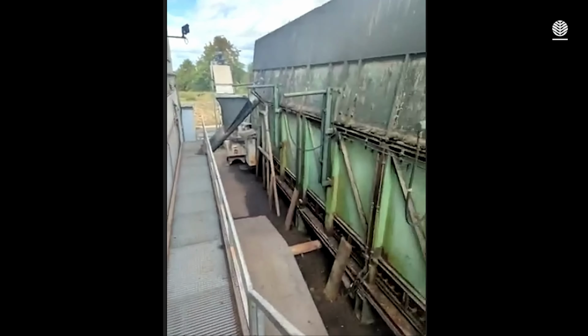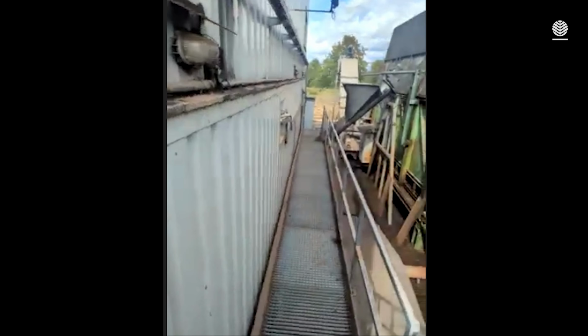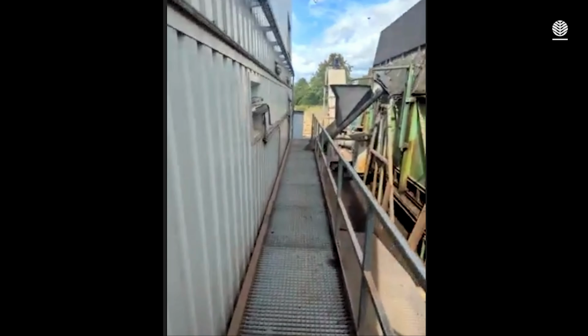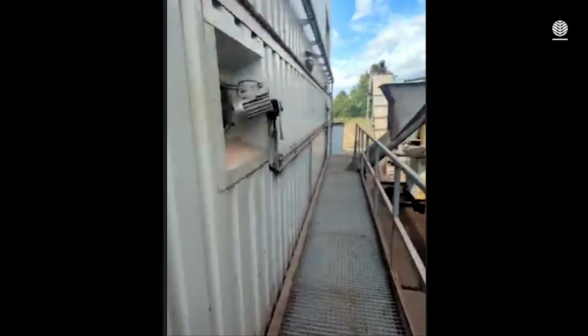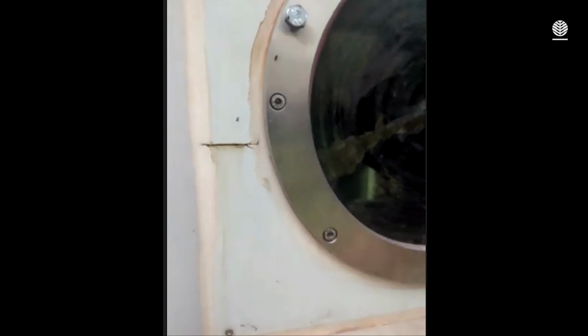On the left side, we can see the digester. We can see the windows where we can have a look inside. I'm not sure whether it's possible now or the agitator is running now. It's difficult because it's very bright light outside.